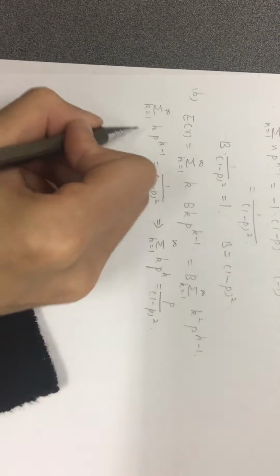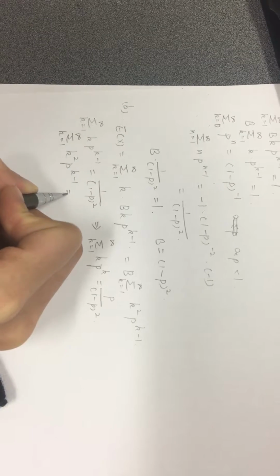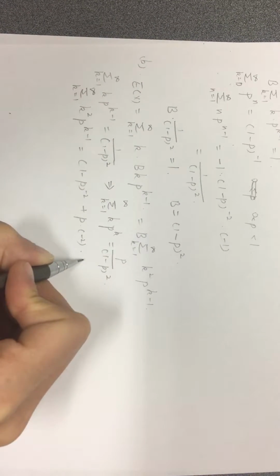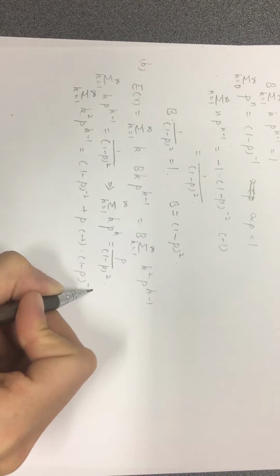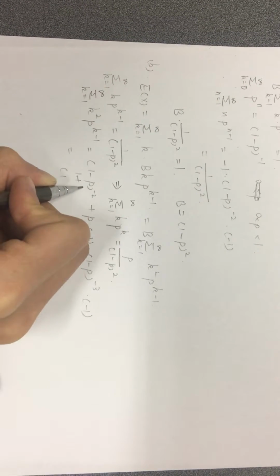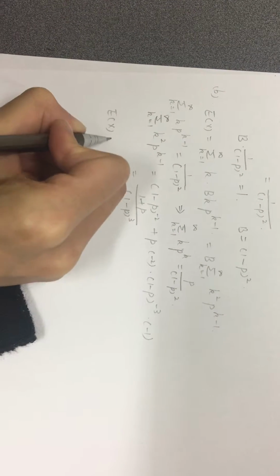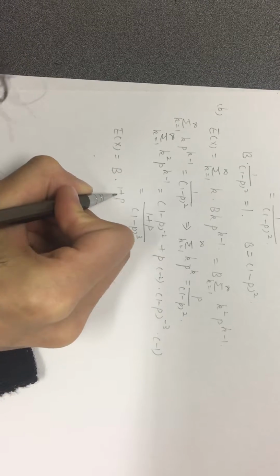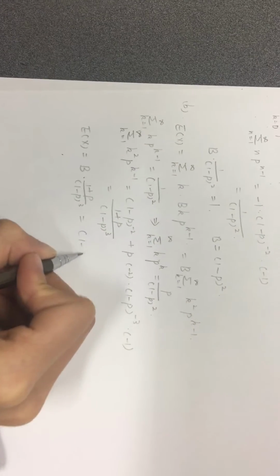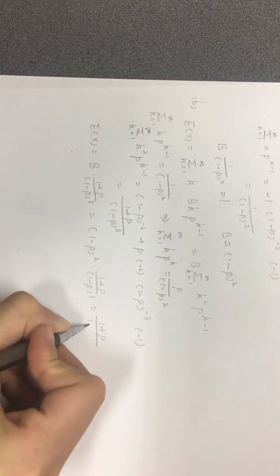So differentiate both sides, we get the sum of k squared times p to the k minus 1 equals 1 minus p to the minus 2 plus p times minus 2 plus 1 minus p to the minus 3 times minus 1, which equals 1 plus p over 1 minus p to the third. Therefore, EX equals b times 1 plus p over 1 minus p to the third, where b equals 1 minus p squared, which equals 1 plus p over 1 minus p.